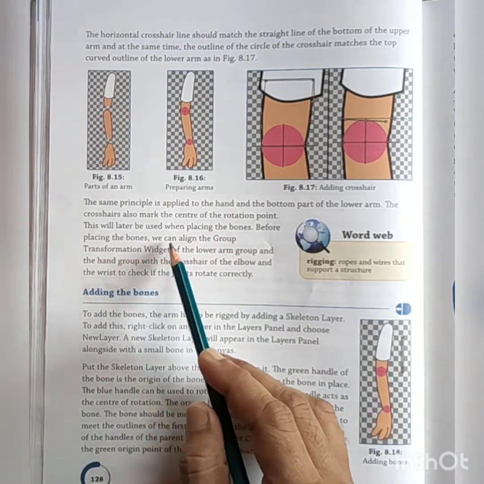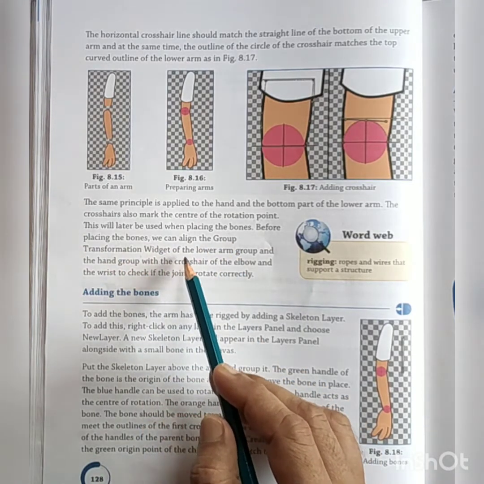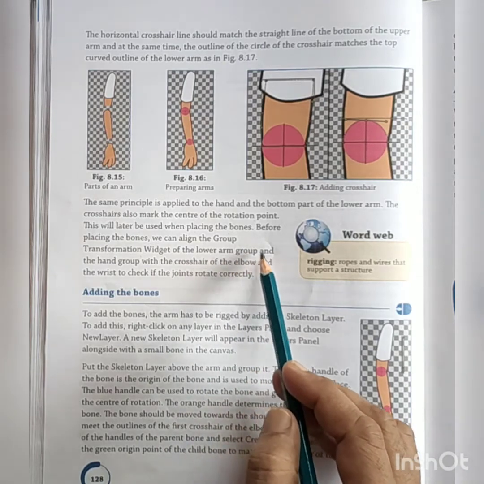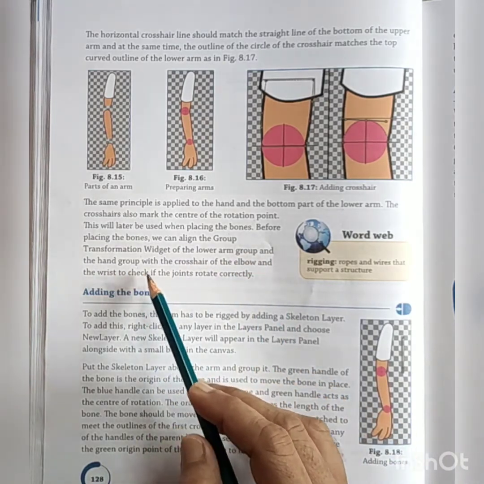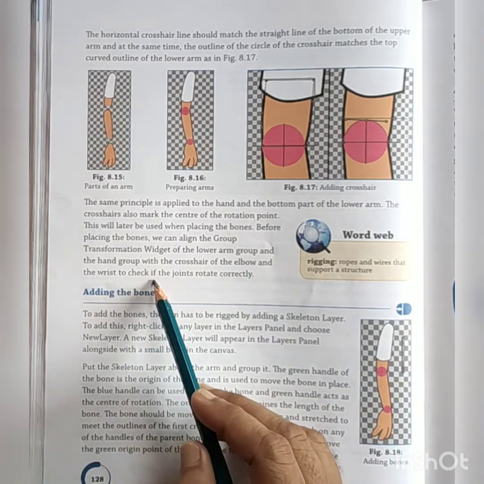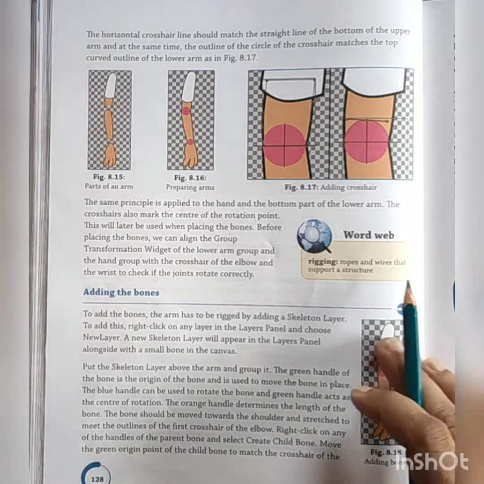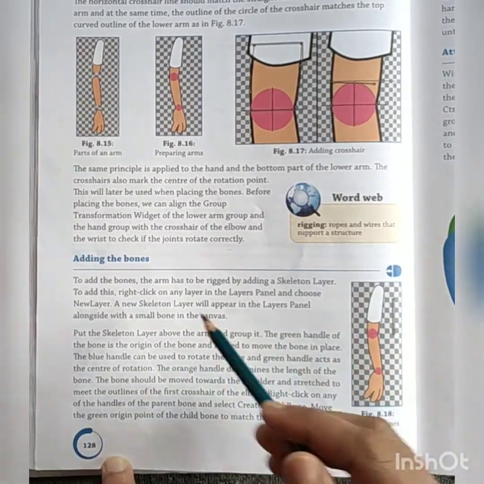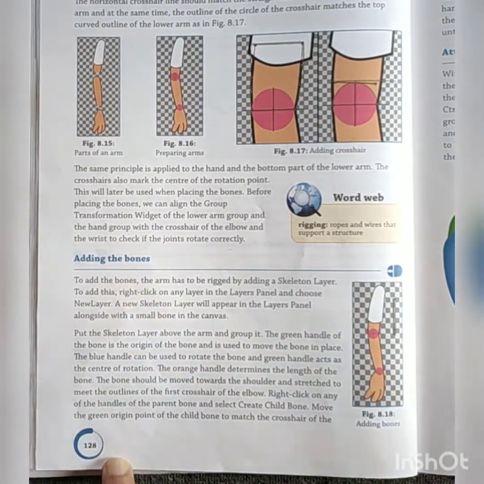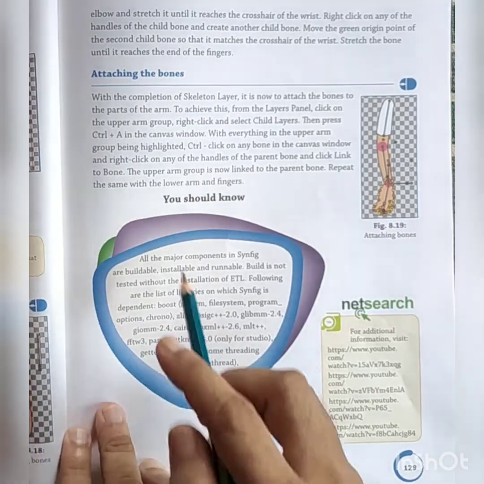Before placing the bones, we can align the group transformation of the lower arm group and hand group with the crosshair of the elbow and the wrist to check if the joint rotates correctly. So this is the process. In the same way they are adding the bones. And lastly they have done attaching the bone.